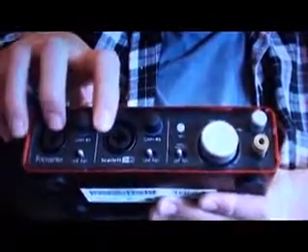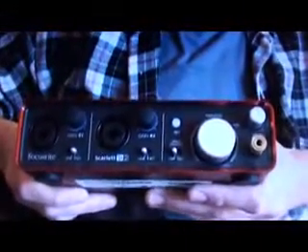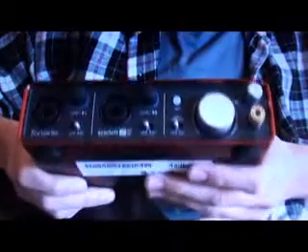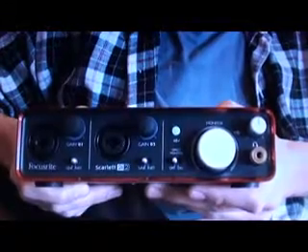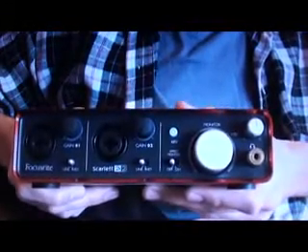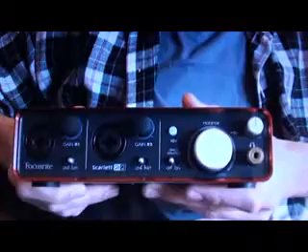This audio interface has only two inputs and two outputs. Okay? The input is a combo because we can connect an XLR cable and a jack cable, with an instrument or microphone.